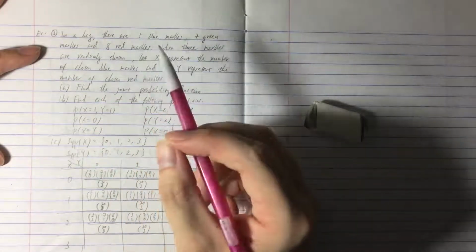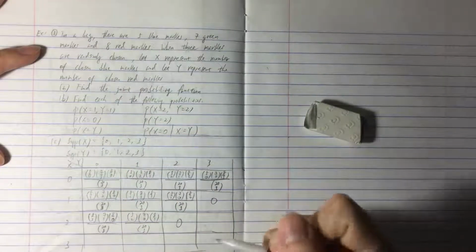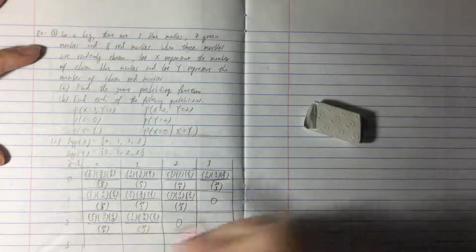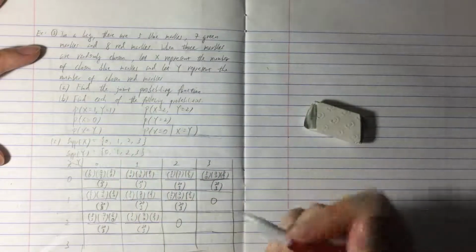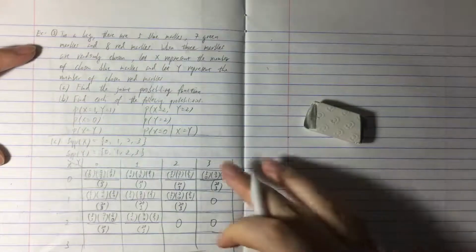Next, S is 2, Y is 2, meaning we are choosing 2 blue marbles and 2 red marbles. That's impossible. We only choose 3 marbles. We can't have 2 blue marbles and 2 red marbles at the same time. That's impossible. Next, S is 2, Y is 3. We choose 2 blue marbles and 3 red marbles at the same time. That's also impossible.